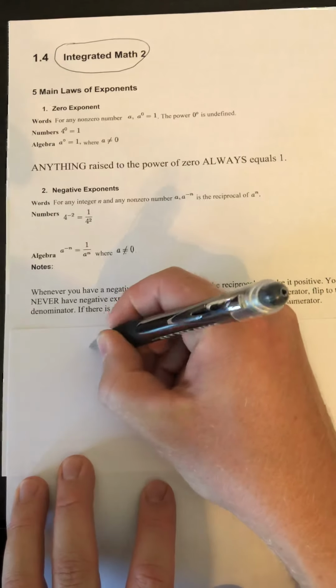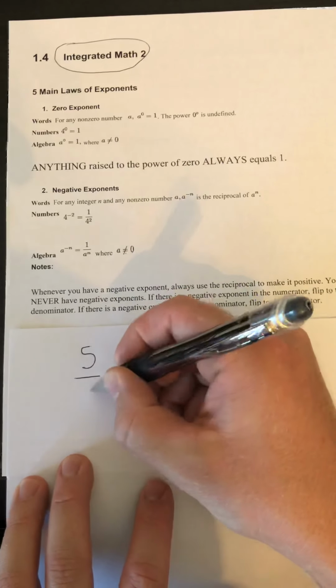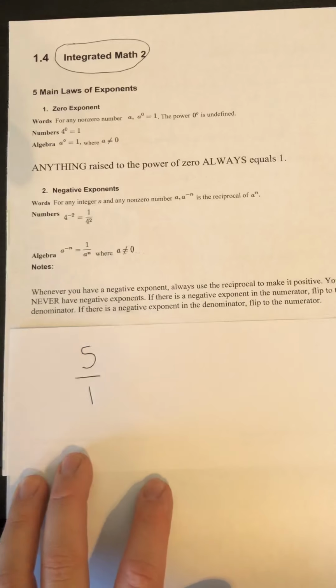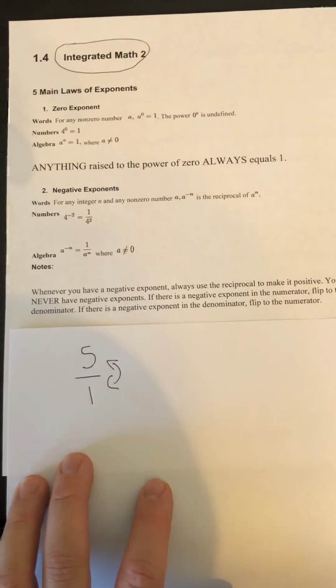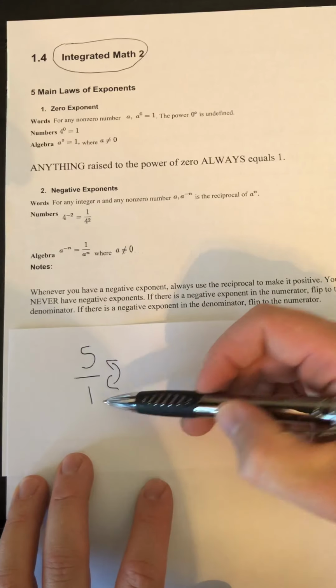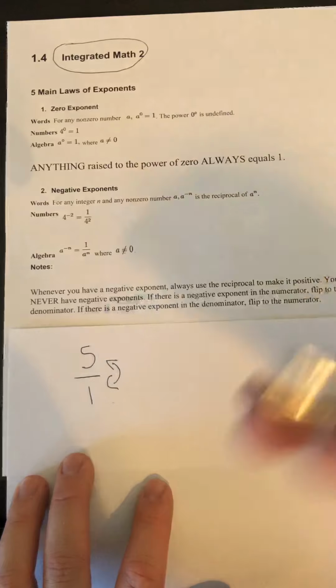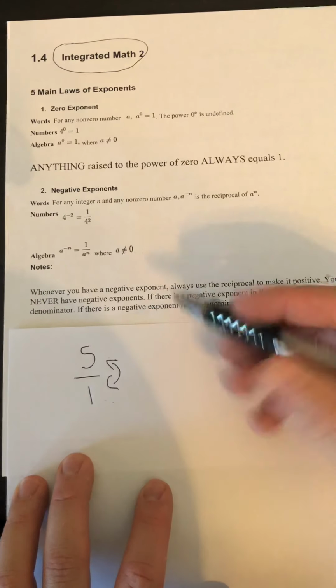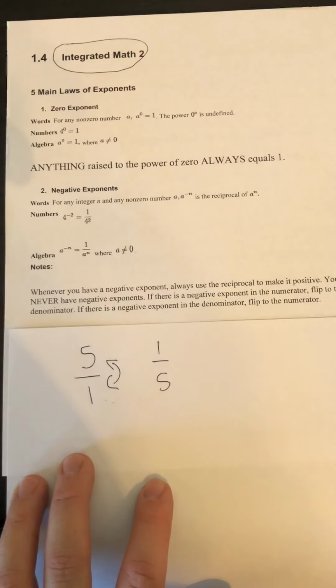If I have 5, I keep going back to 5. Well, technically, that's 5 over 1, right? 5 as a fraction is 5 over 1. Reciprocal means you just flip the 2. The numerator goes to the denominator, and the denominator goes to the numerator. So reciprocal just means flip. So if we were to use the reciprocal of 5, it would literally be 1 over 5. You just flip those numbers, okay?